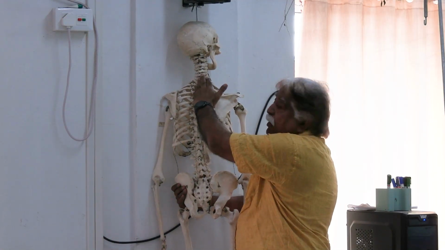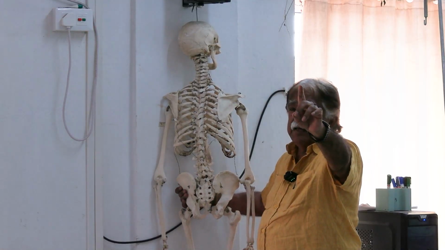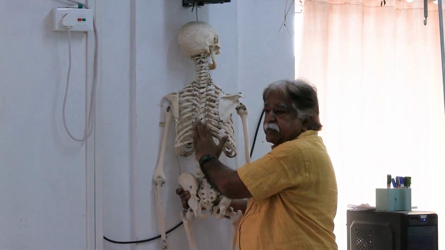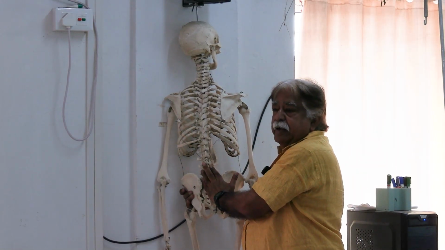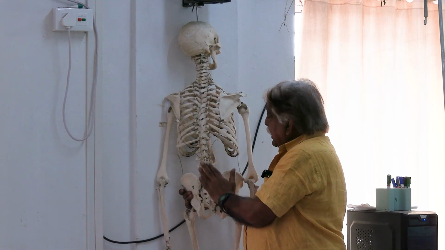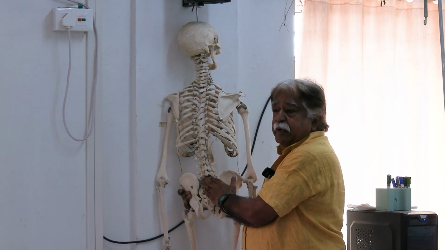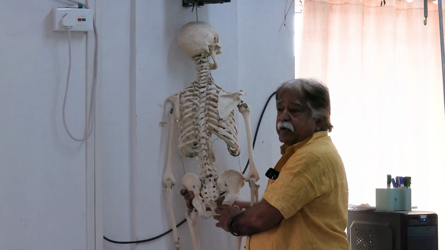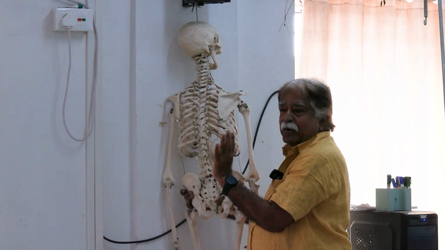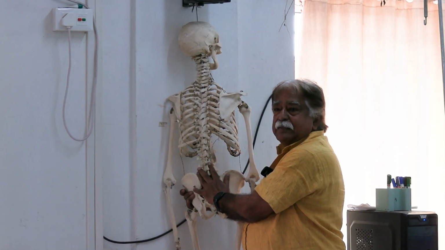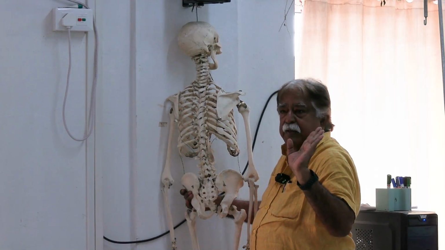See, how many cervical vertebrae are there? 7. How many thoracic vertebrae are there? 12. And how many lumbar vertebrae? How many sacral vertebrae? Okay, now that is done, simple.